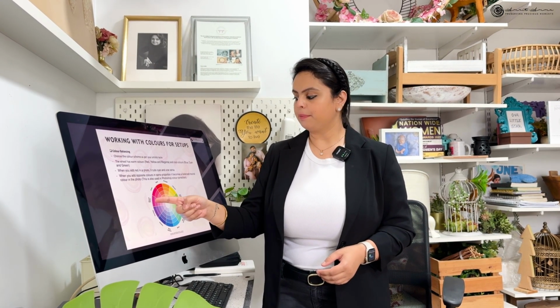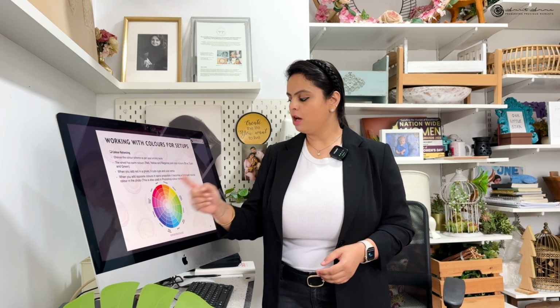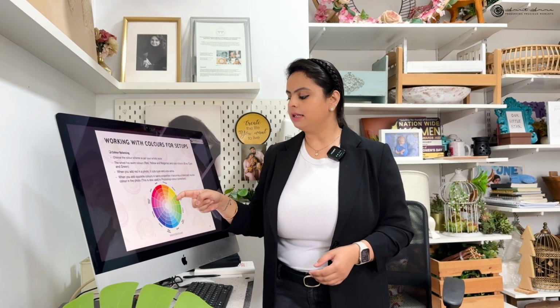This is an analogous color scheme. Analogous means using the colors that are adjacent to each other on the color wheel, like pinks and mauve pinks, or using yellow and green yellow, or using reds and oranges together.